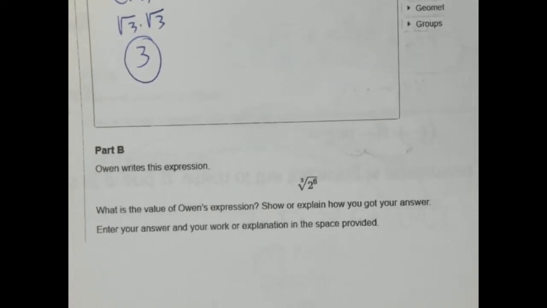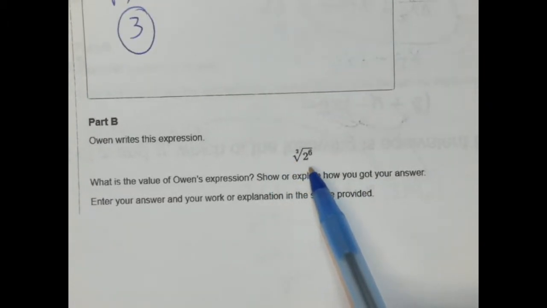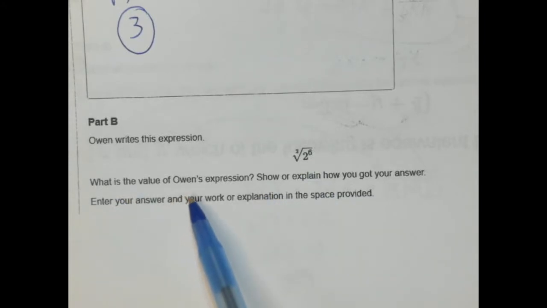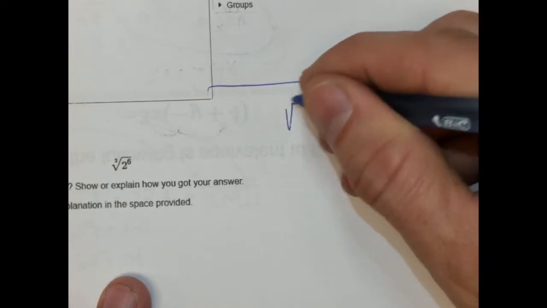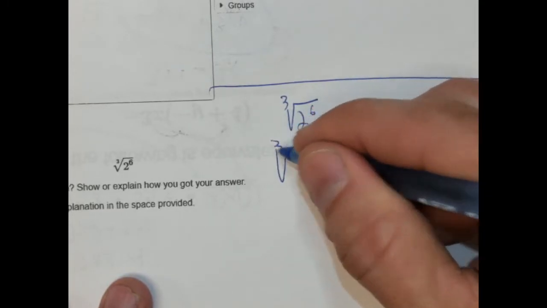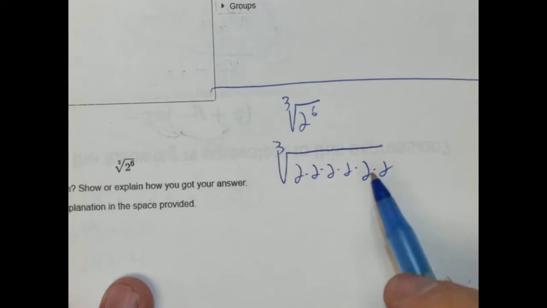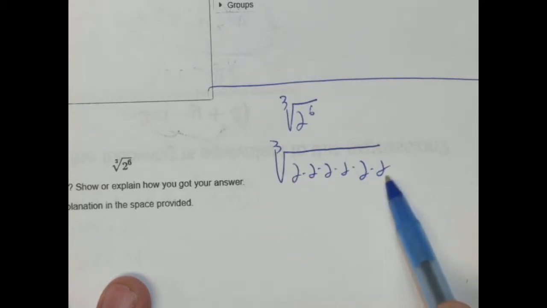All right, part B. Owen writes this expression, the cube root of 2 to the 6th power. What is the value of Owen's expression? Show or explain how you got your answer. So, okay, we're going to do something very similar. We're going to type this out. So we're going to start with the cube root of 2 to the 6th power, and that's going to be the cube root of 2 times 2 times 2 times 2 times 2 times 2. There should be 6 2's here, so 1, 2, 3, 4, 5, 6.